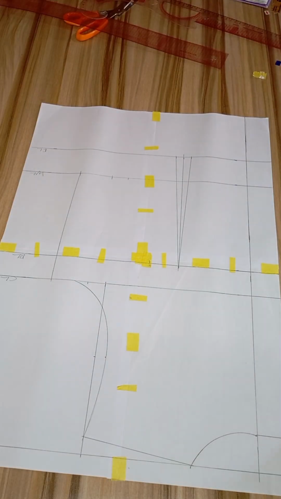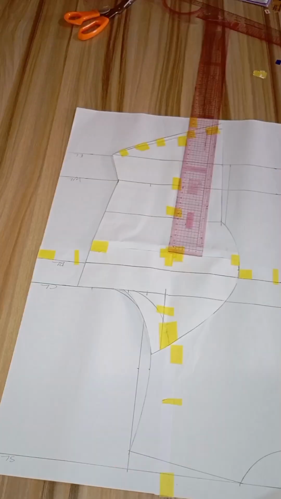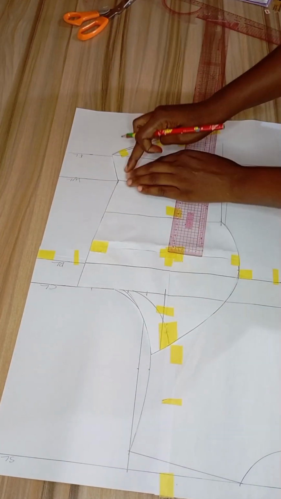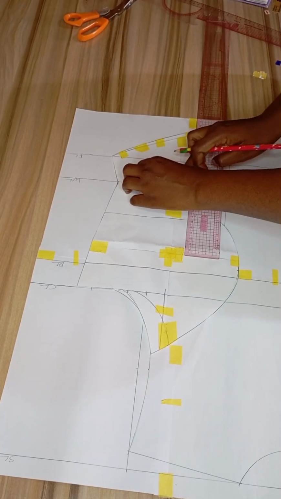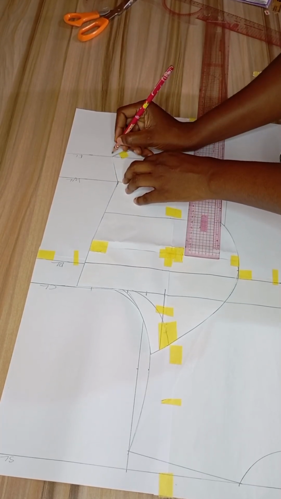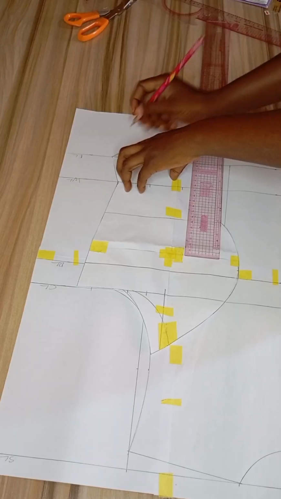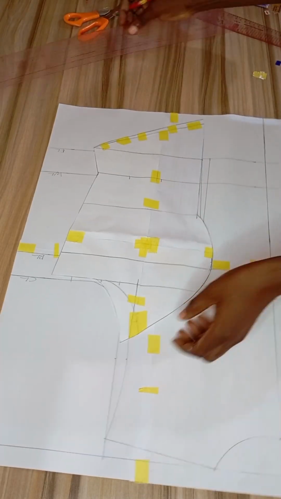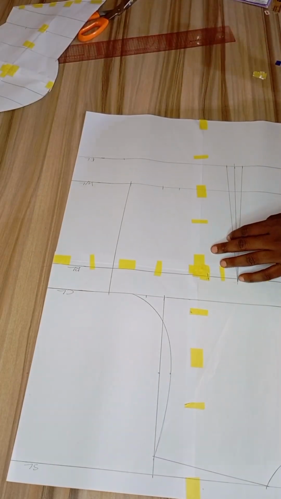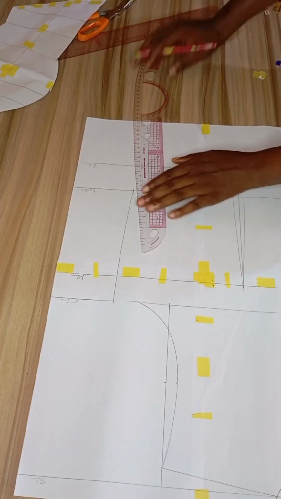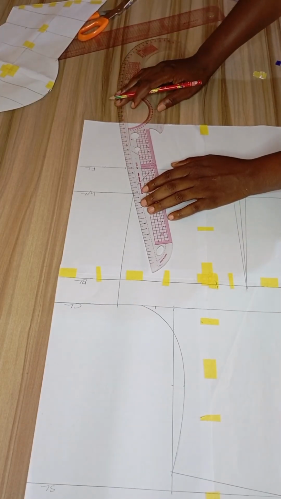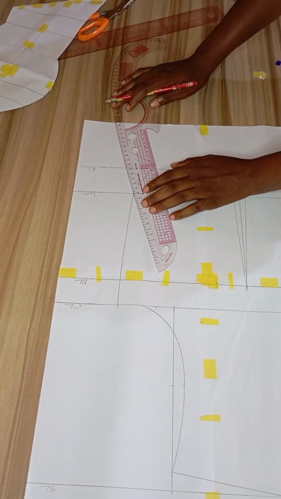So I'm going to be using my front pattern paper to get the curve on that hem part. So I'm just going to trace it out so that the curve will be accurate. So as I'm tracing it out, I'll now use my curve rule to connect it together.